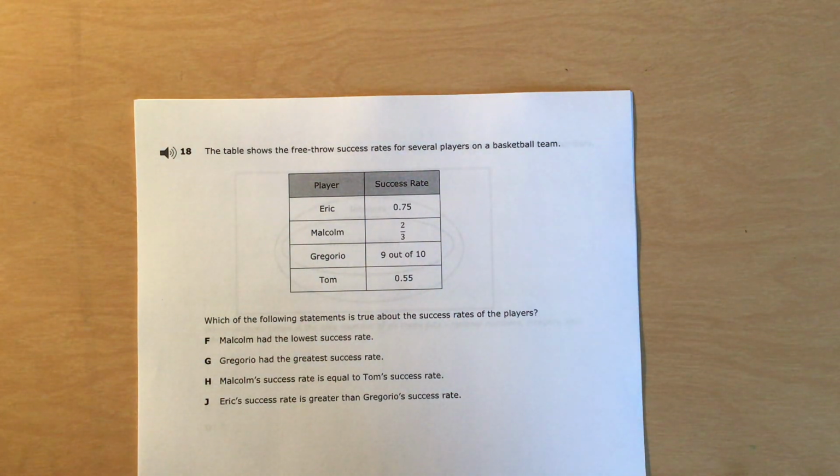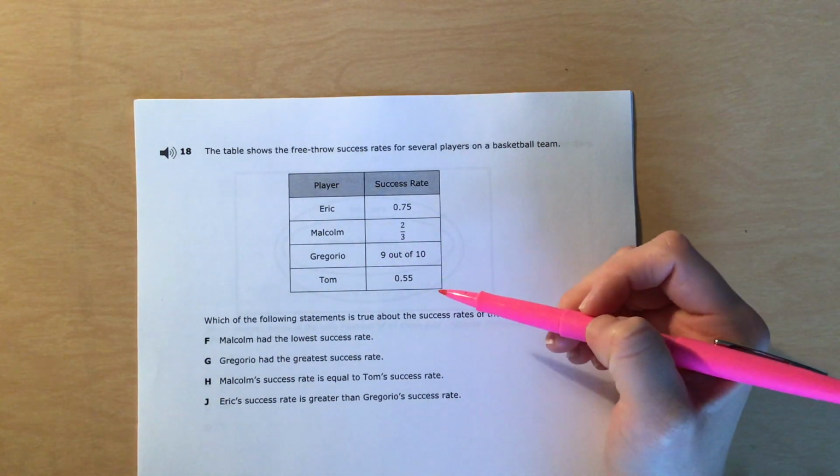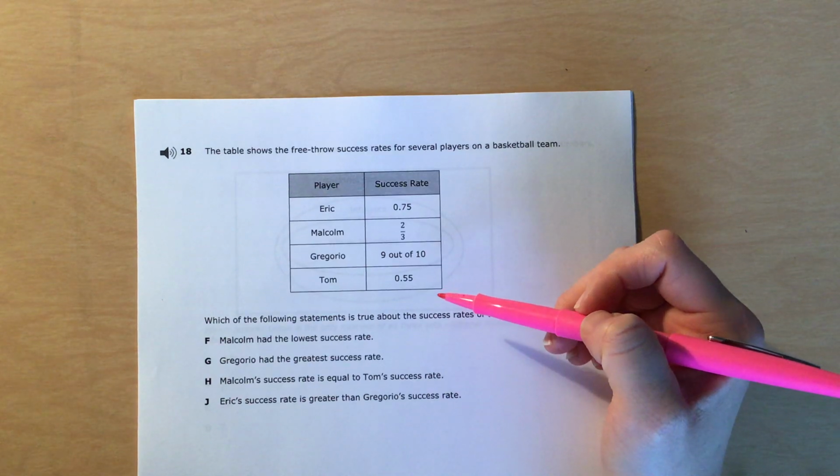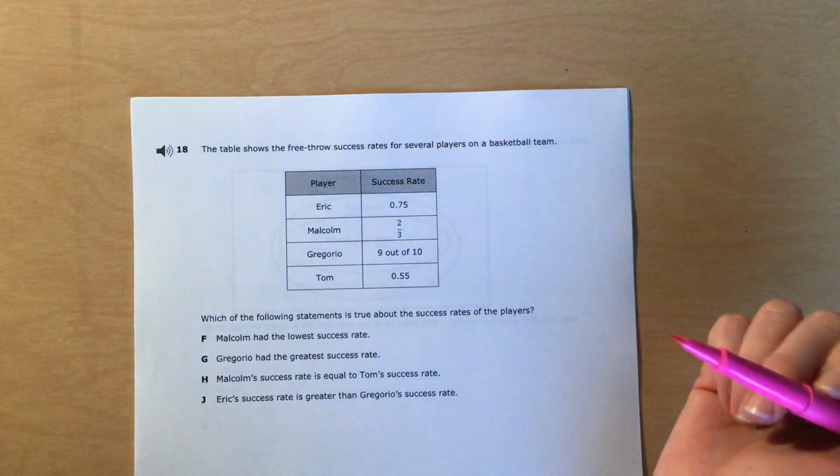Number 18. The table shows the free throw success rates for several players on a basketball team. Which of the following statements is true about the success rates of the players? So we're comparing rational numbers, so we need to put them in matching forms.